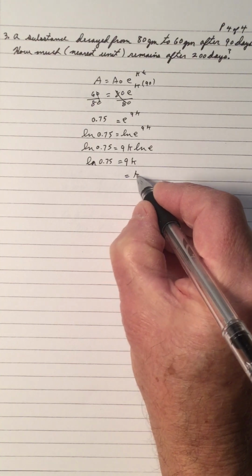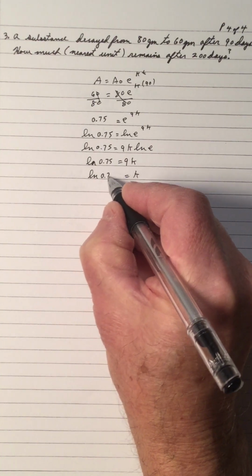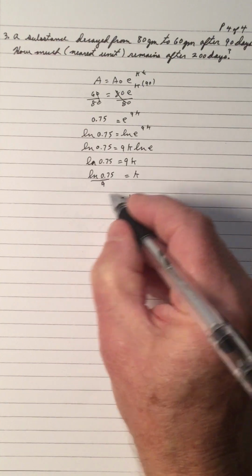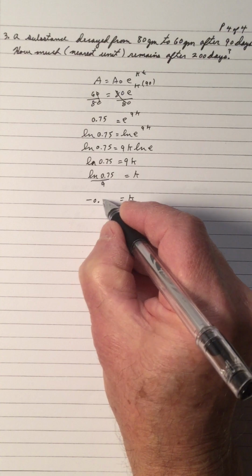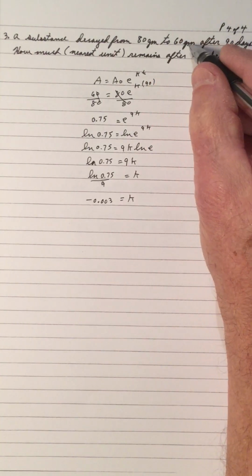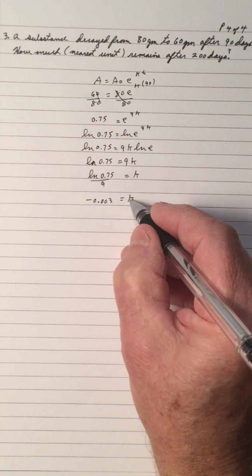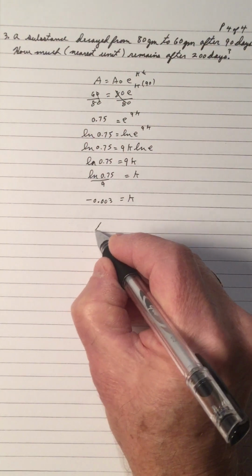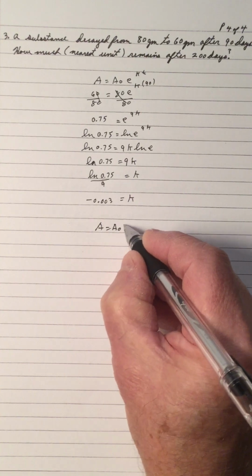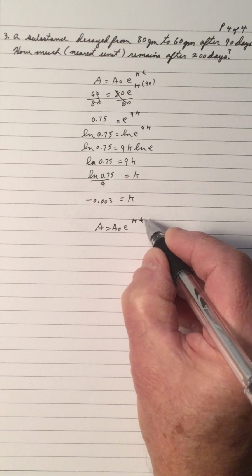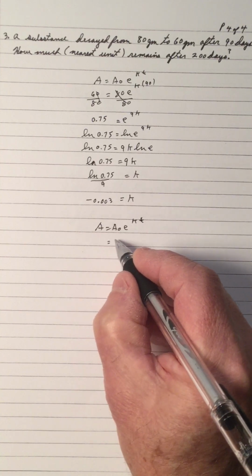So k is equal to the ln of 0.75 divided by 90. Use your calculator, and that comes out to be a negative 0.003. And again, it's negative because we're getting a decrease here, so that's why k is negative. Now we want to find how much remains after 200 days. So A equals A0 e to the kt, and we want to find how much remains after 200 days.